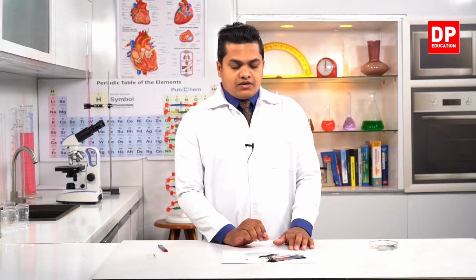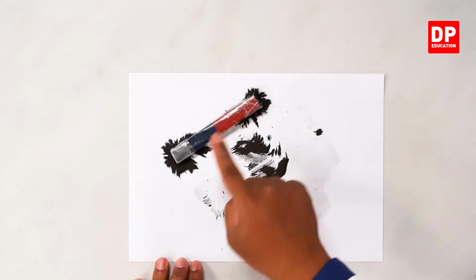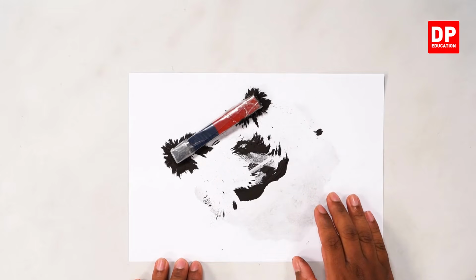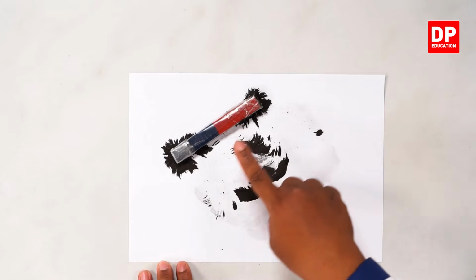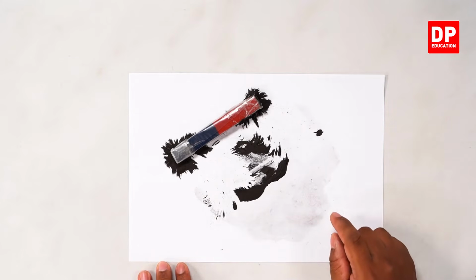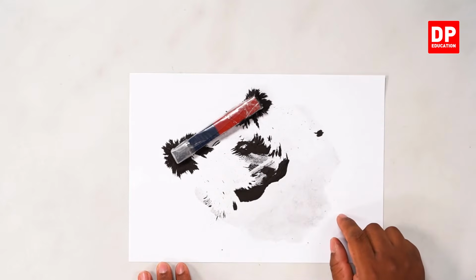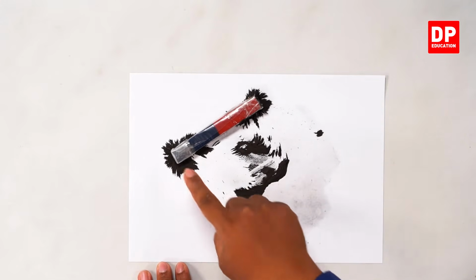are called magnetic poles. So in a bar magnet we can observe the magnetic poles at the two ends of it. These two poles are referred to as the North Pole and the South Pole. More often we use red color to indicate the North Pole and blue color to indicate the South Pole.